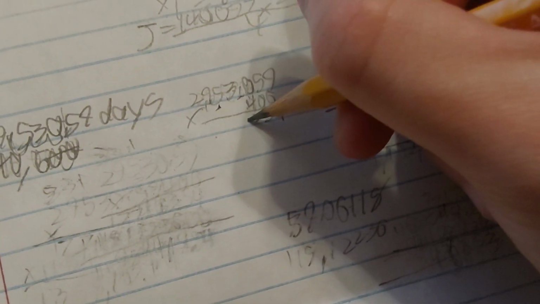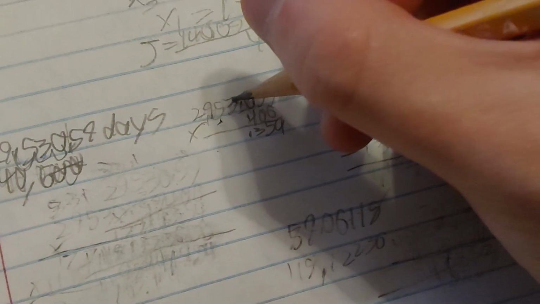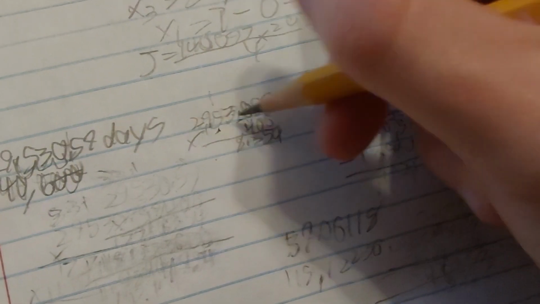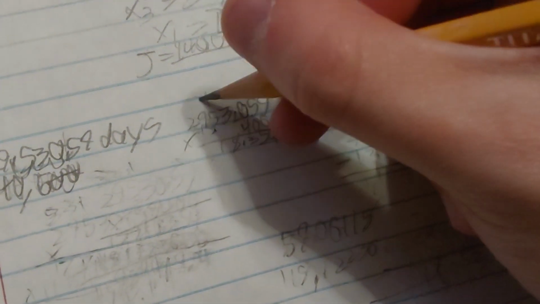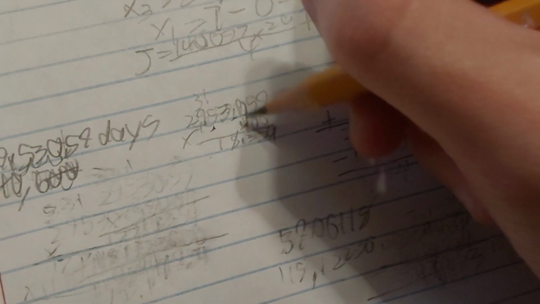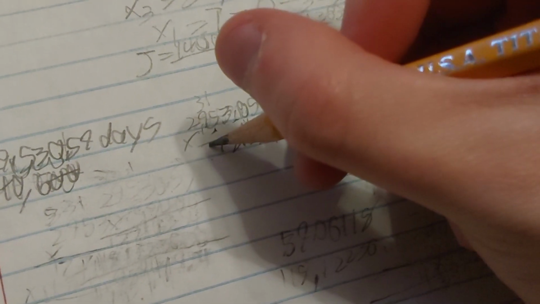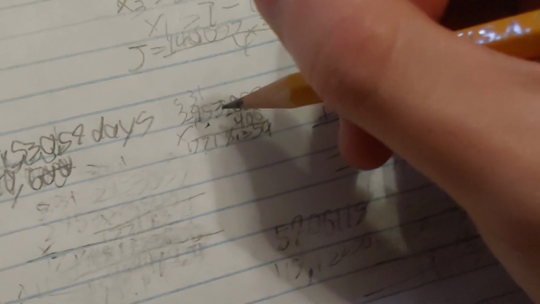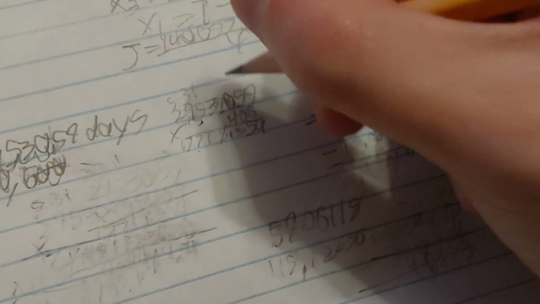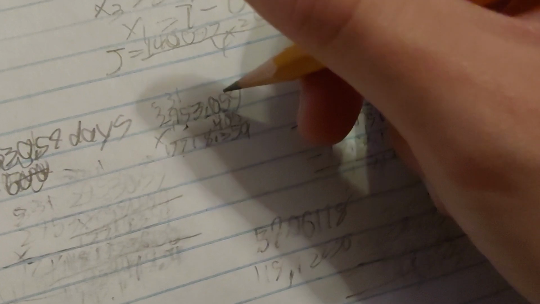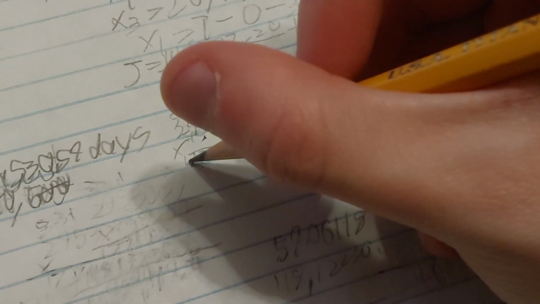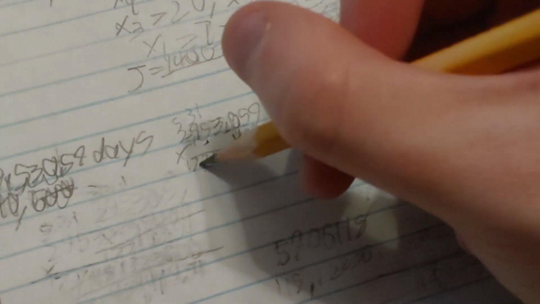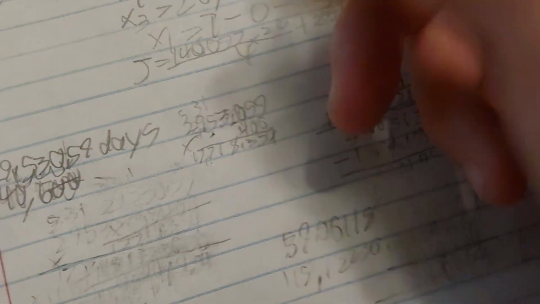And 6 times 3 is 18. Okay, Google. 2,953.059 times 6 is 17,718.354.